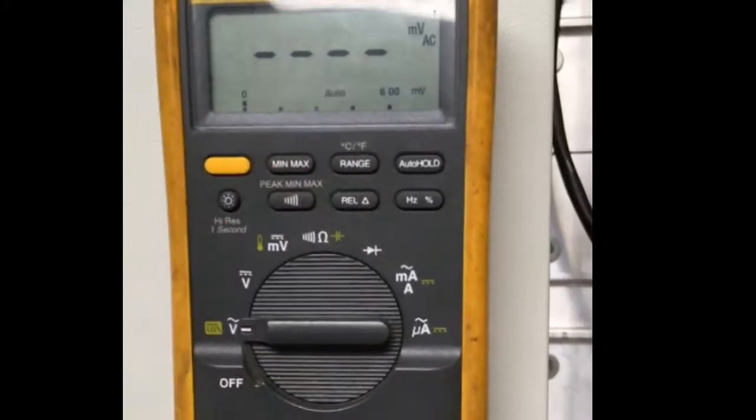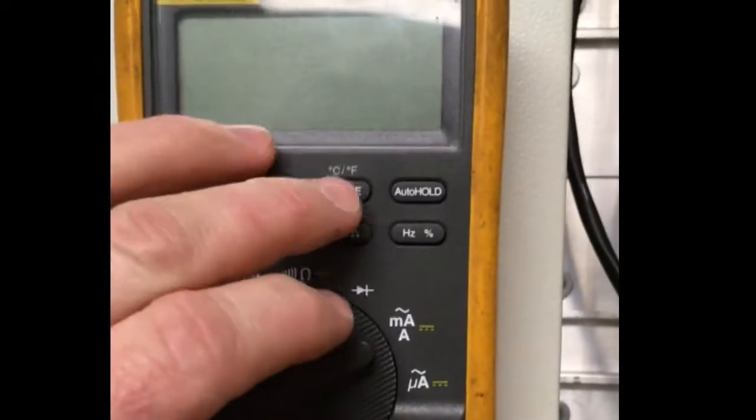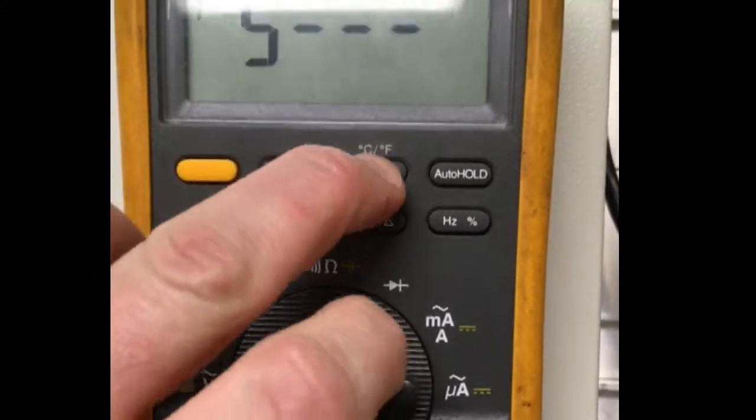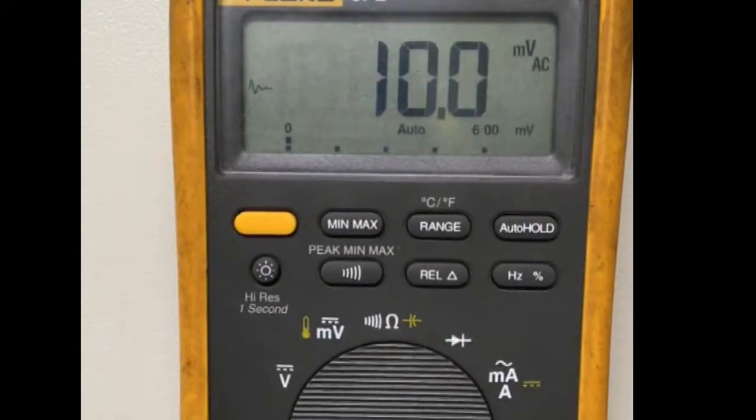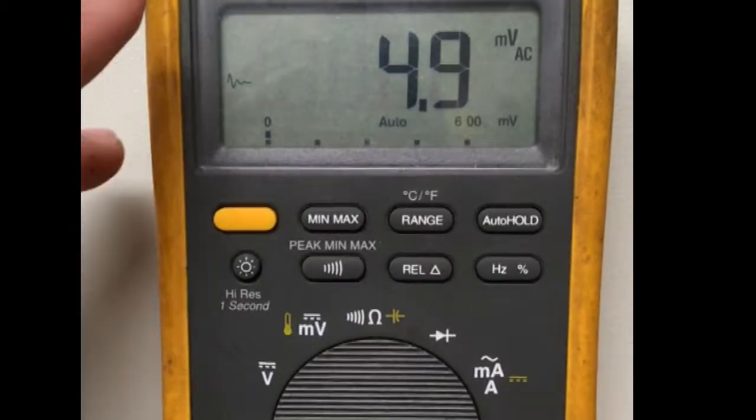While holding the range button down during power-up, the meter will enter a smoothing mode. The smoothing mode will be indicated by an S during startup and will have a symbol visible to the left of the measurement while this mode is active.